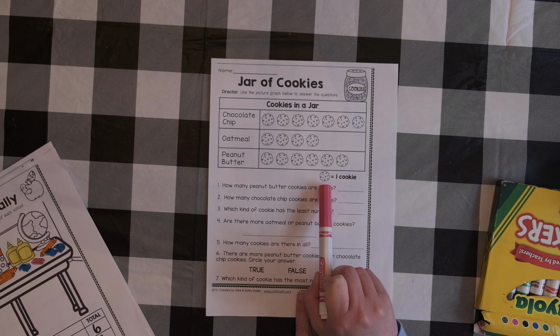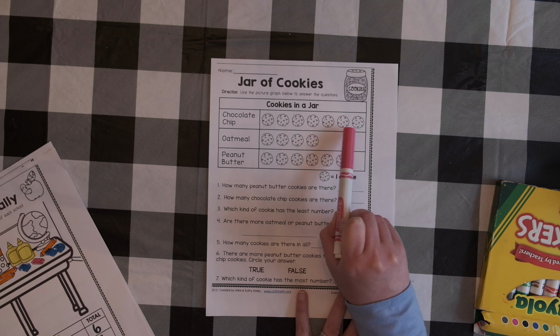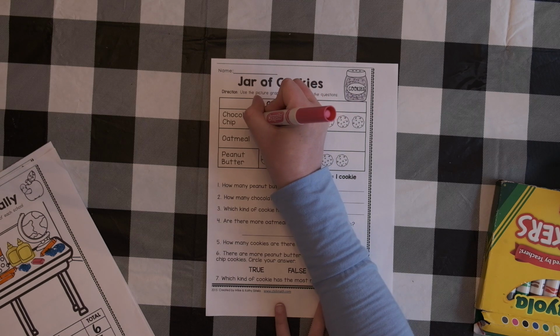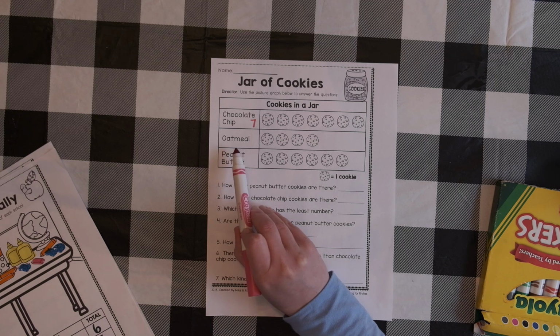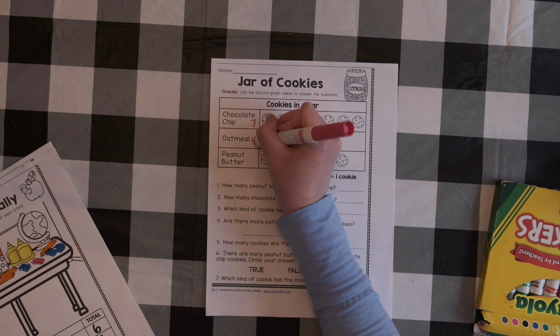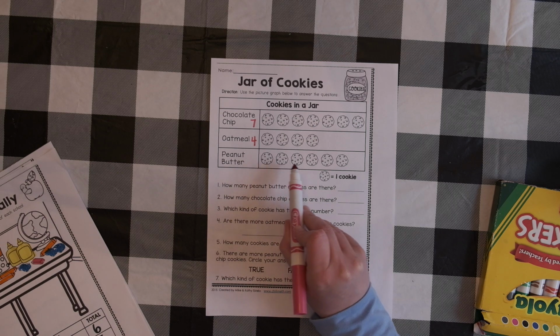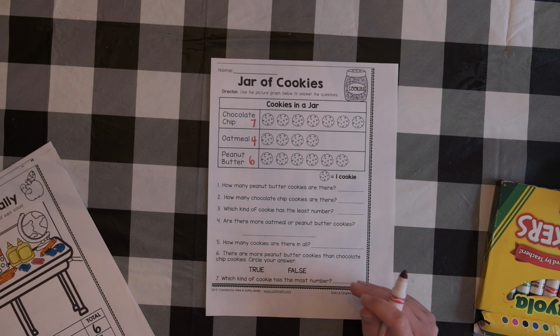So we're going to count our cookies for the chocolate chip. 1, 2, 3, 4, 5, 6, 7. So I'm just going to write myself a little note right here that we counted 7. That way I don't have to go count them again. Now for oatmeal, 1, 2, 3, 4. I'm gonna write myself a note. We counted 4. And then peanut butter, 1, 2, 3, 4, 5, 6. There we go.